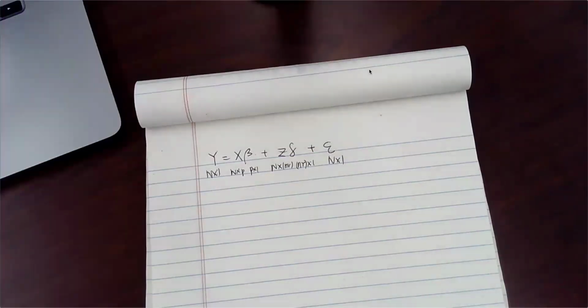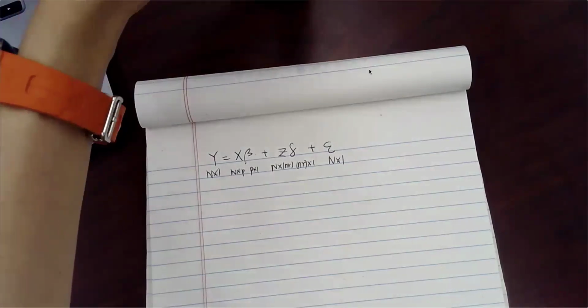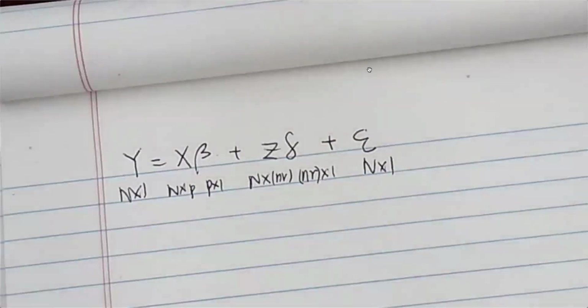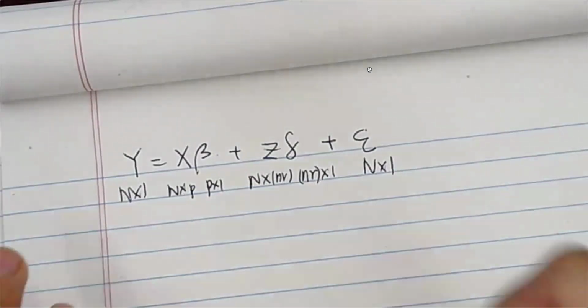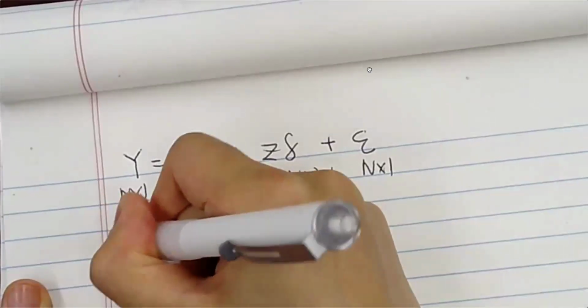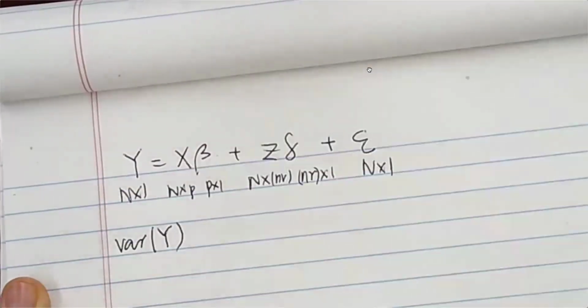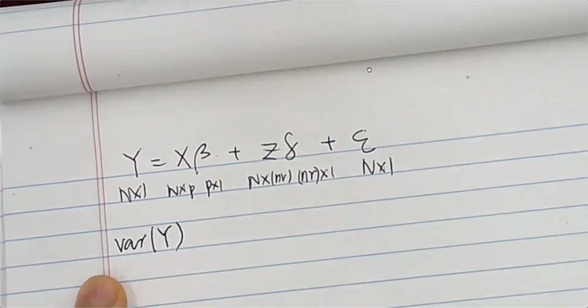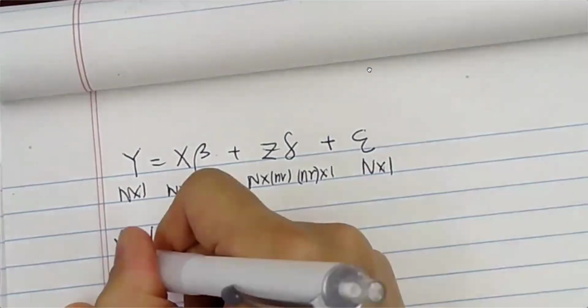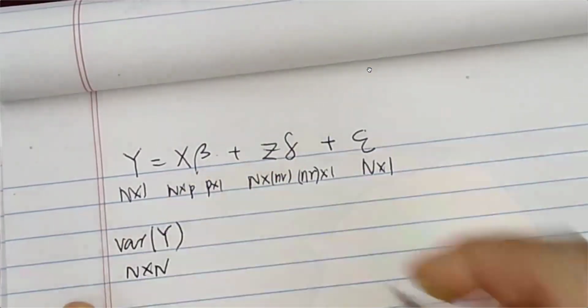What does it mean if we do variance decomposition? It means we're interested in decomposing the variance covariance matrix of Y. Because Y is a vector, the variance of Y is an N by N covariance matrix.